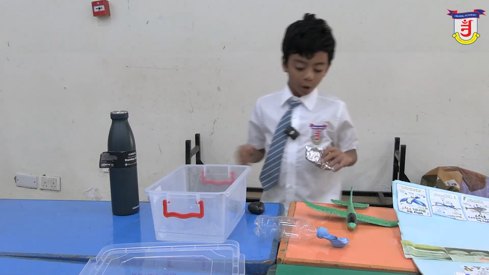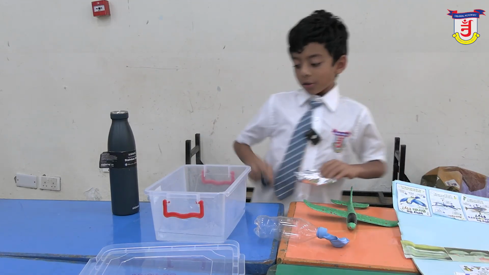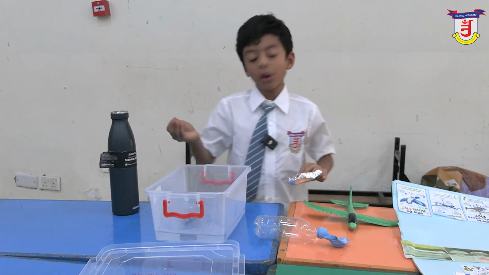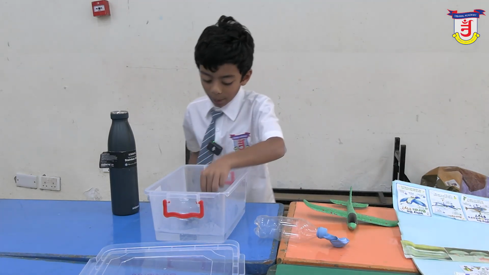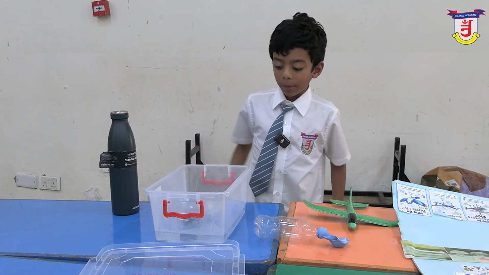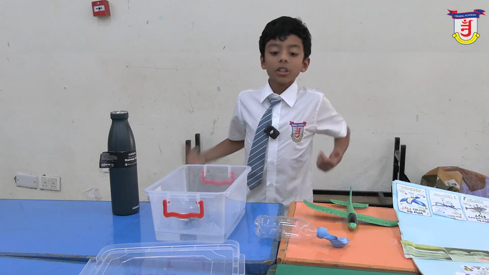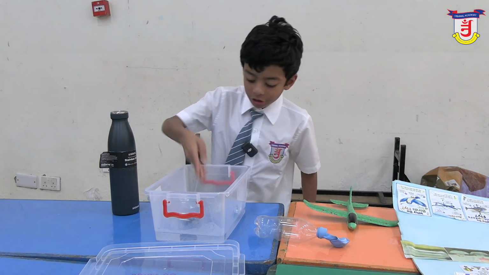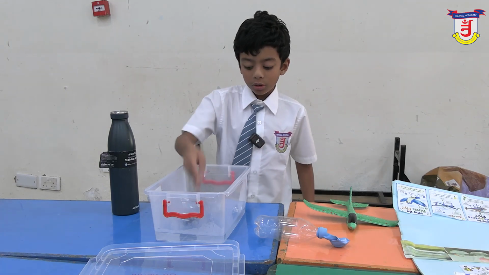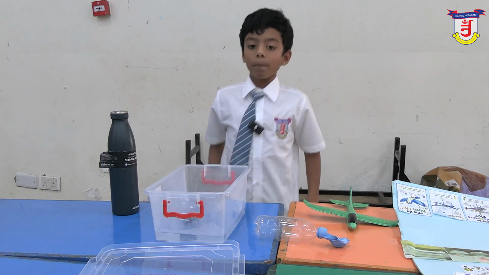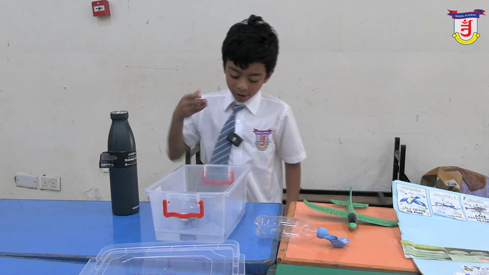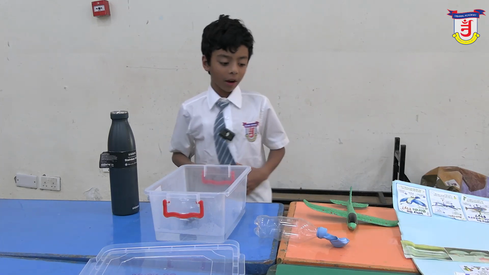I wonder how boats float. When I threw this stone, it sank. But when I put this boat, it floated, because that's called buoyancy. Buoyancy is stronger than gravity. That's why the rock sank. But if buoyancy was weaker than gravity, the boat could have sunk.